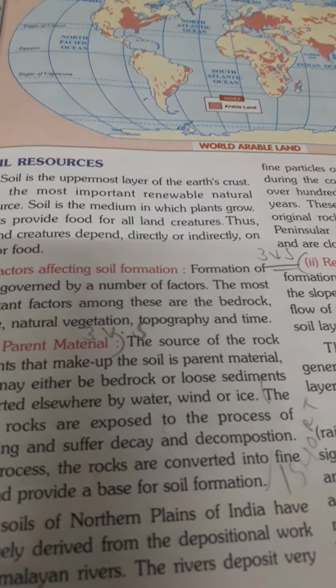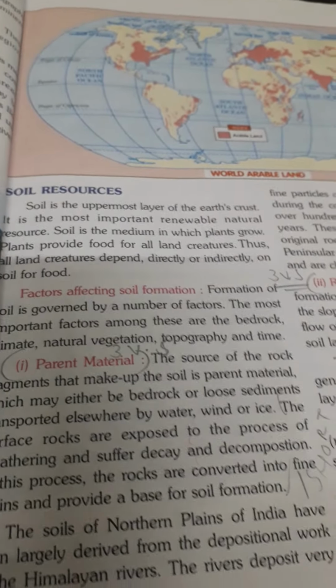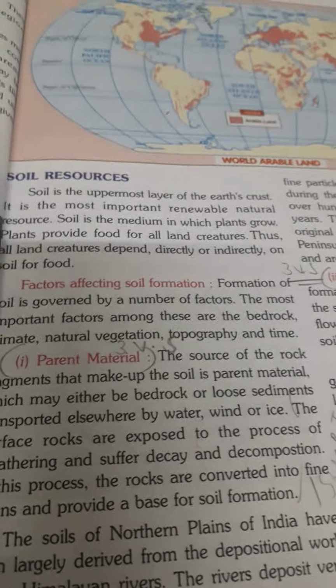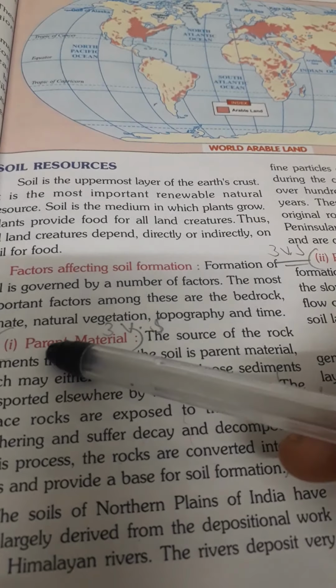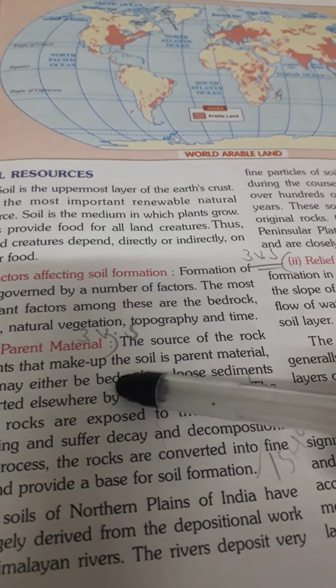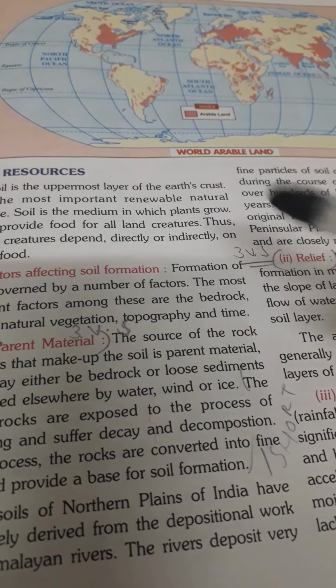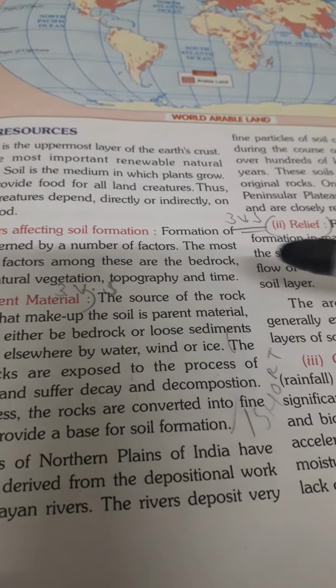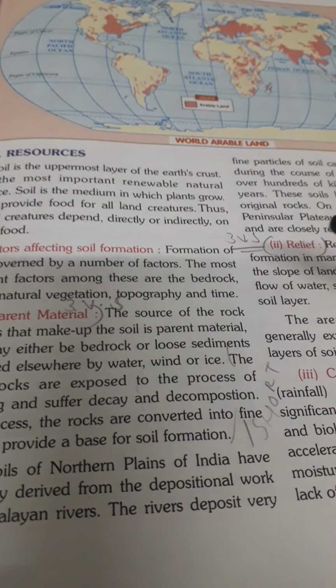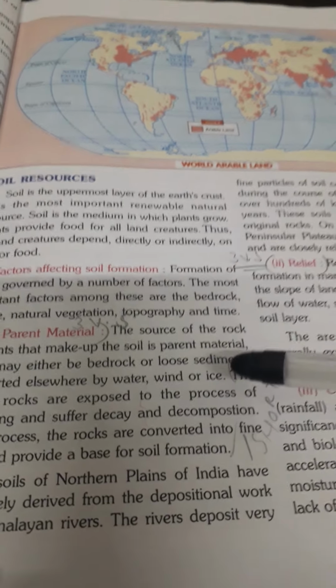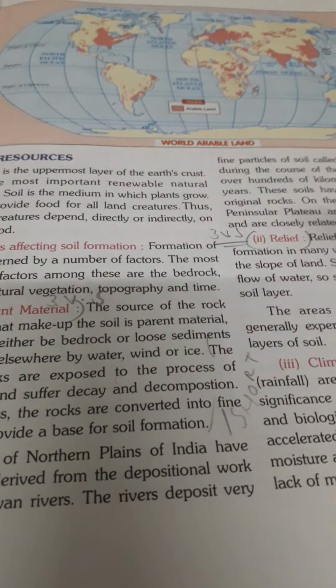It took millions of years for the formation of soil, and many factors play a vital role in the formation of soil. The first one is parent material. Parent material means fragmentation of rocks. Fragmentation of rocks depends on different types of factors: climate, air, water. These all play a vital role in converting the rocks into fine soft material, and they help to provide the base for soil formation.